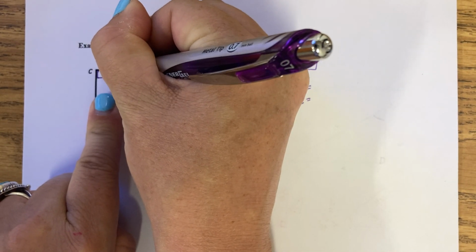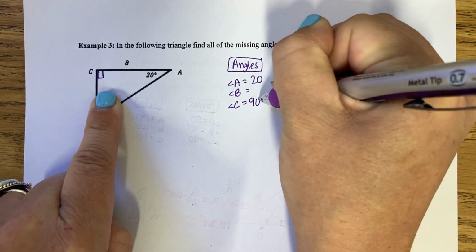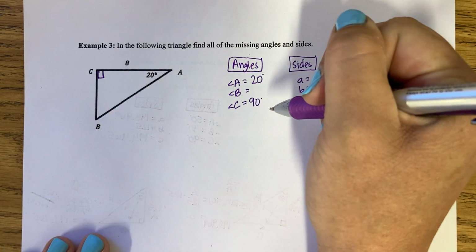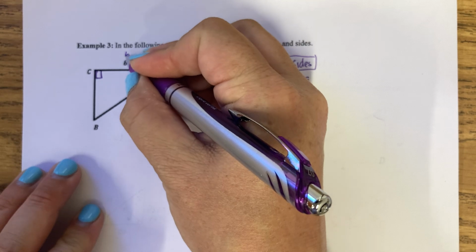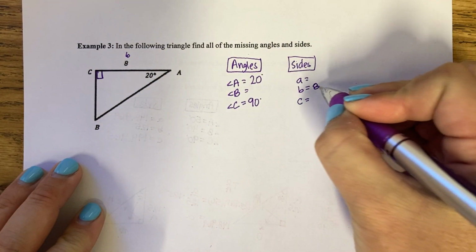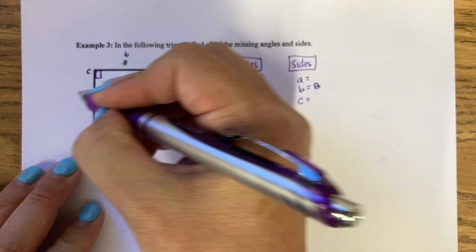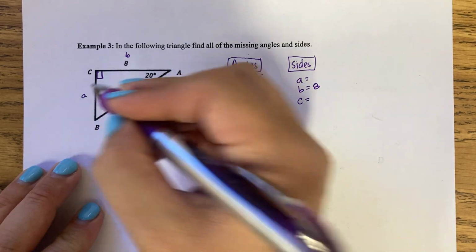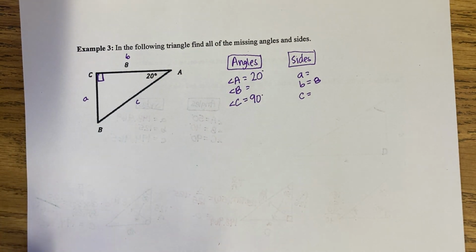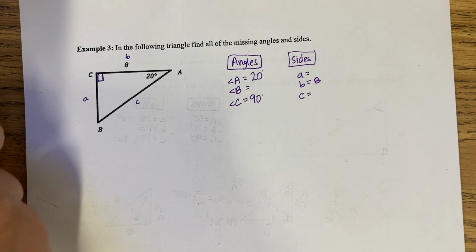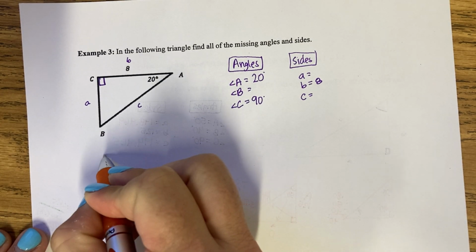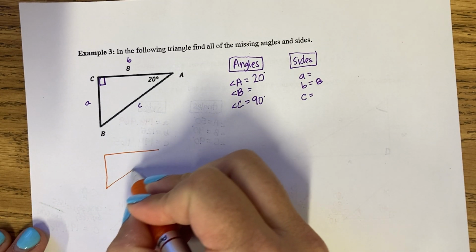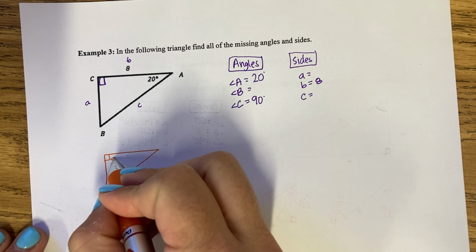I know the angle C, it should have a 90 in there. And it looks like side B is an 8. That's a little b. Alright, so I have everything written down that I know. Now I'm going to try to find my missing pieces.